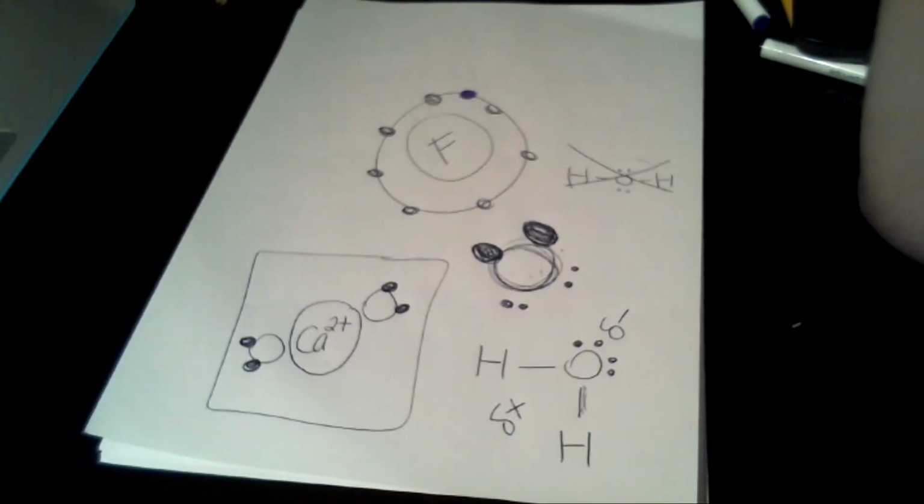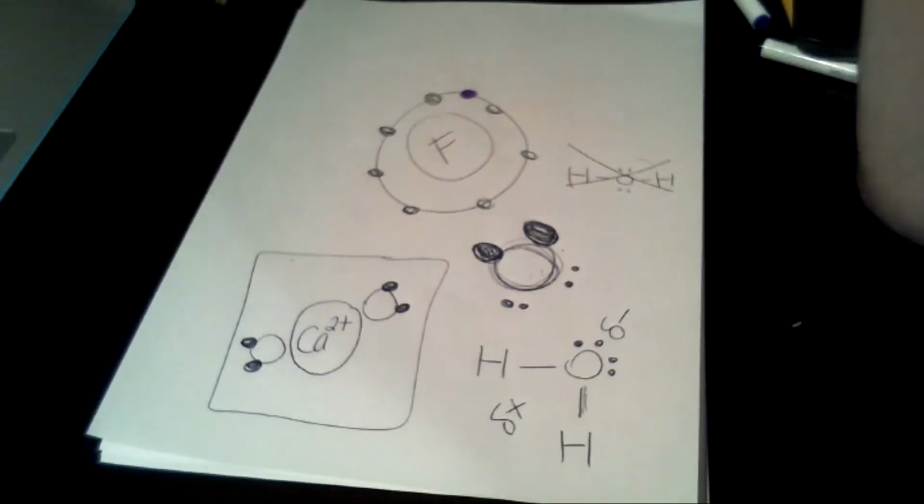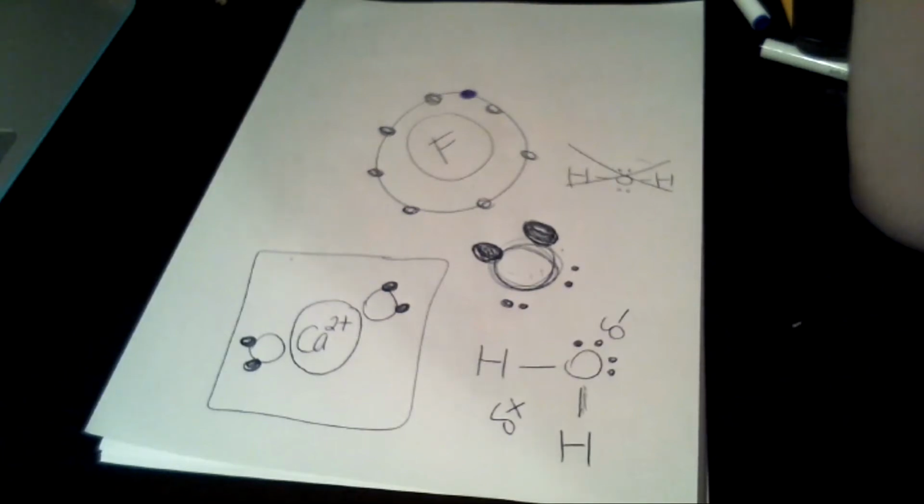Does it have to touch the calcium? No, it doesn't have to, but it should be close. Like, don't put them in the corner of the box.